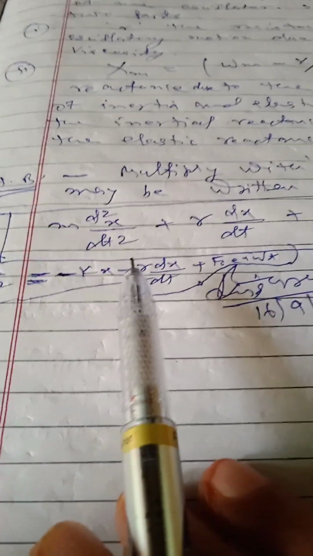Multiplying with m, the equation may be written as m d2x upon dt square plus r dx by dt plus kx is equal to f naught e to the power i omega t.